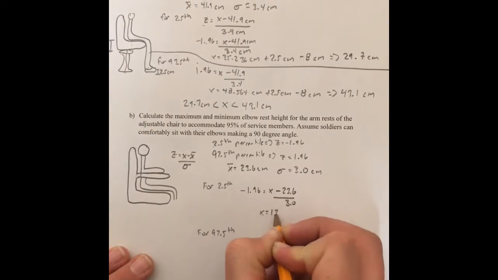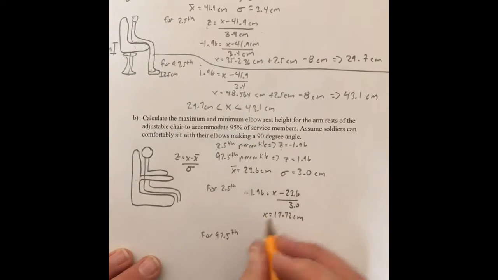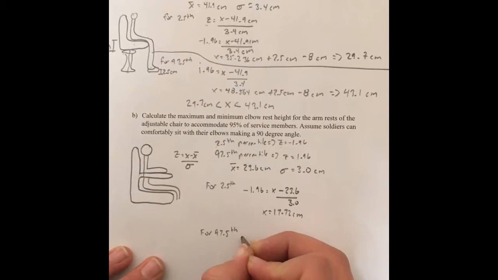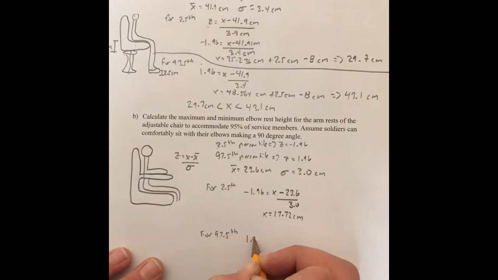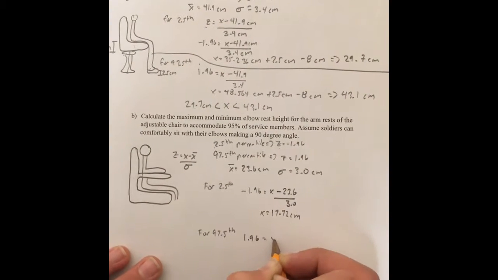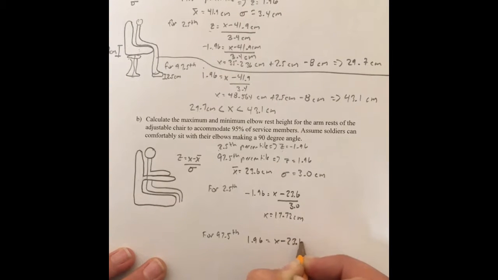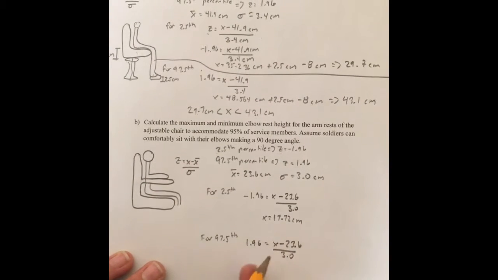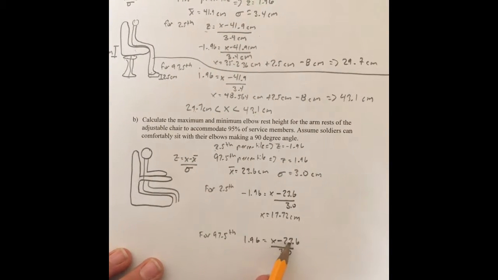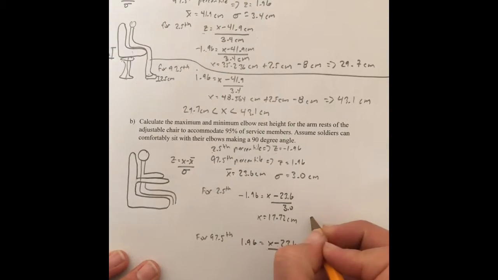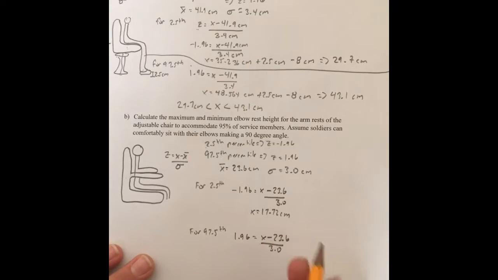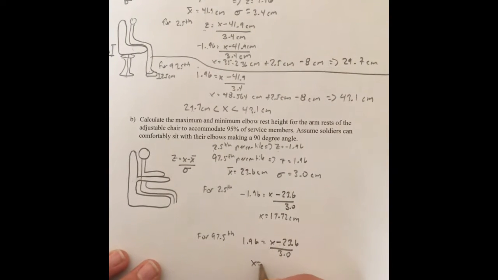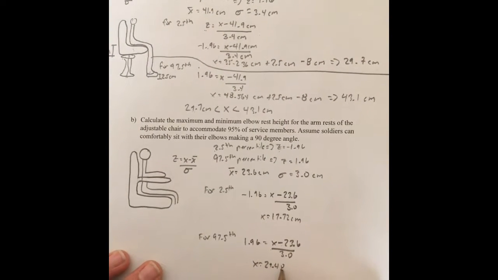X equals 17.72 centimeters. For the 97.5th percentile, it's the exact same formula, except we're going to have 1.96 instead of negative 1.96, and then the exact same numbers on this side. So then we're going to cross multiply, add the 23.6 to both sides, and we get here x equals 17.72 centimeters, and here x equals 29.48 centimeters.